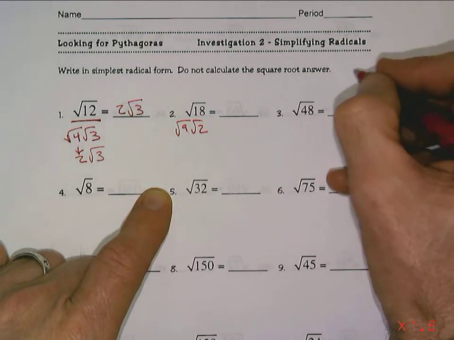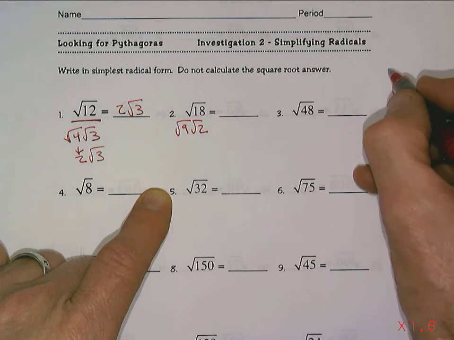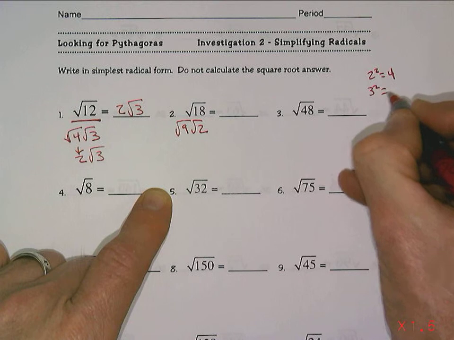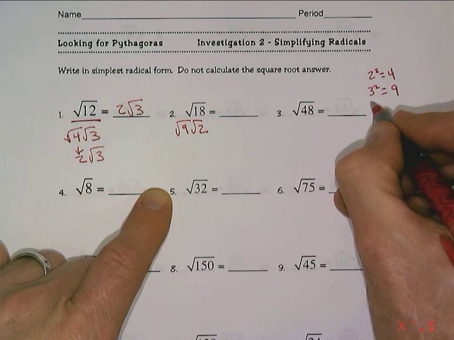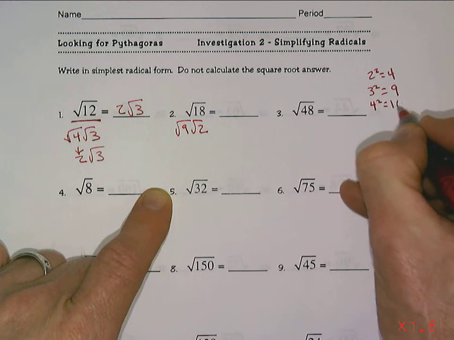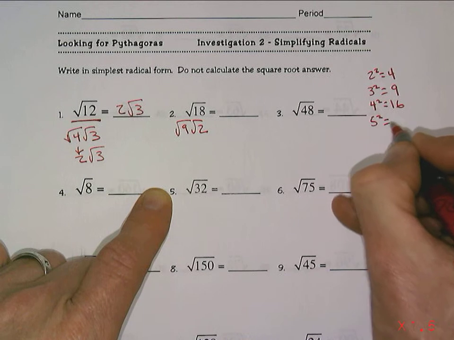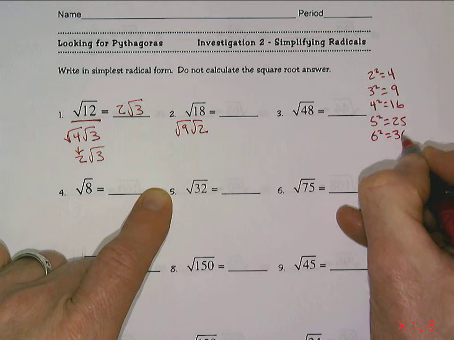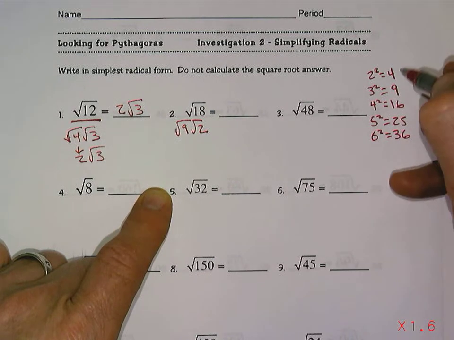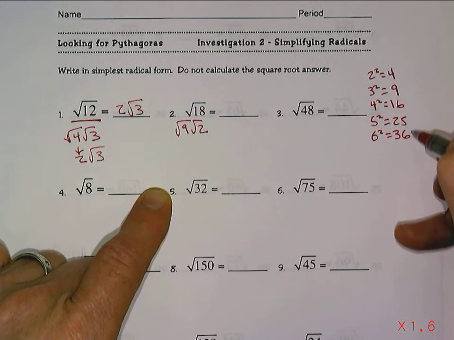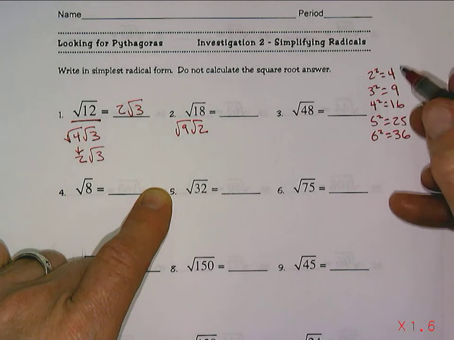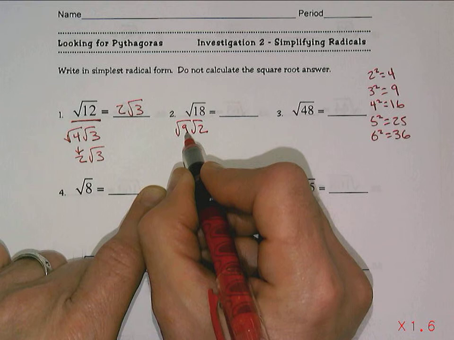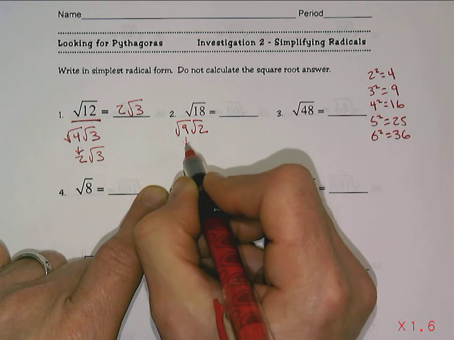And what I'm really looking for are things like 4, 9, 16, 25, 36. I'm looking for numbers that these are the factors of. Because if I can find a factor that's one of these perfect square numbers, then I can actually solve part of this. Like the square root of 9 I know is equal to 3.